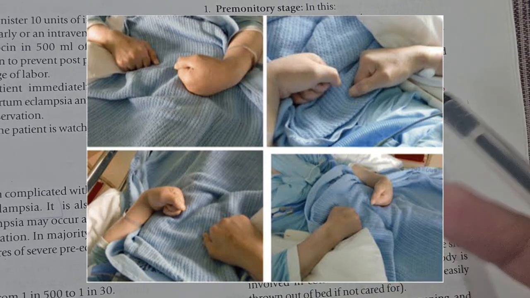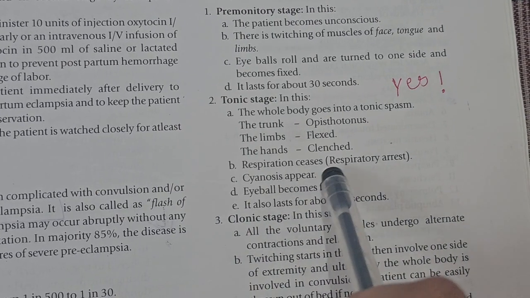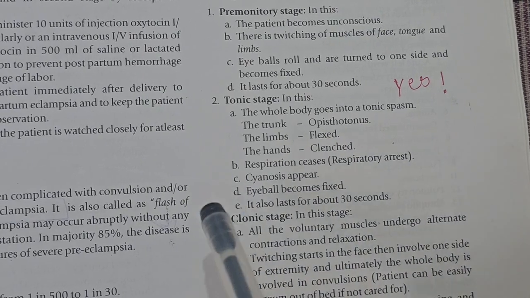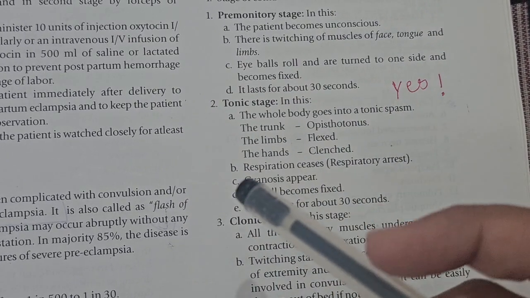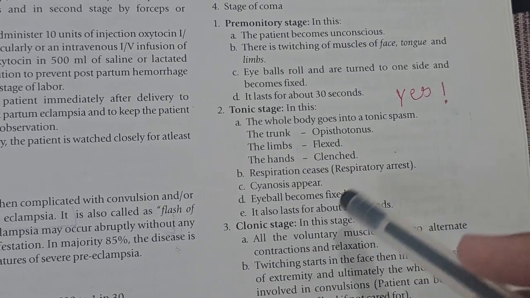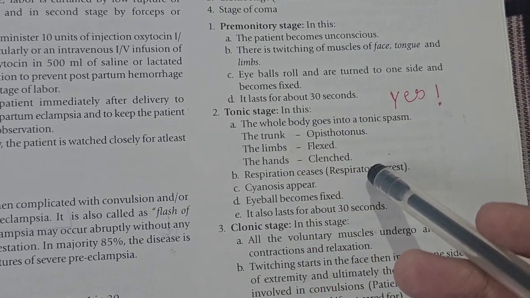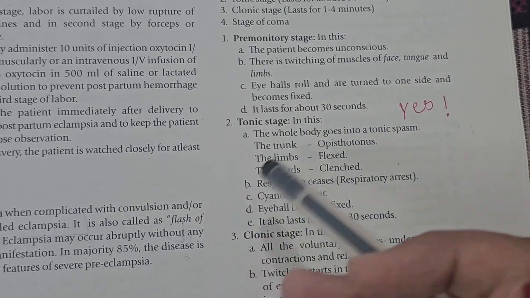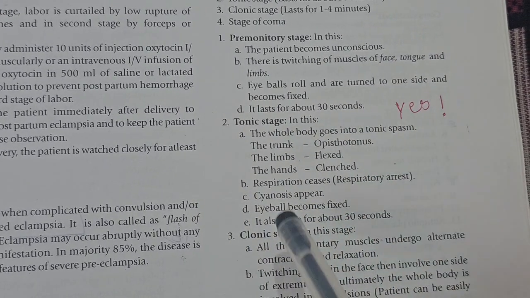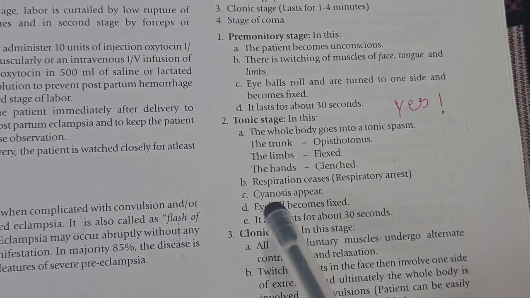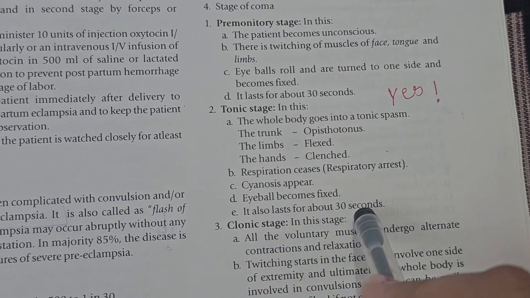Also, eventually it leads to muscle spasm, so respiration ceases and respiratory arrest happens. Also, because of muscle contraction, circulation will slow down. Blood cannot easily circulate everywhere, so cyanosis, a bluish discoloration, happens. As usual, the eyeball becomes fixed. It also lasts about 30 seconds.